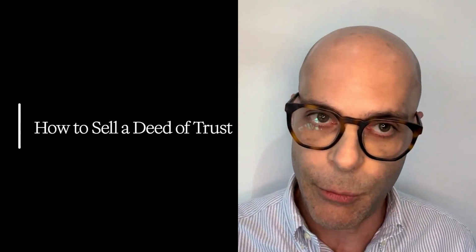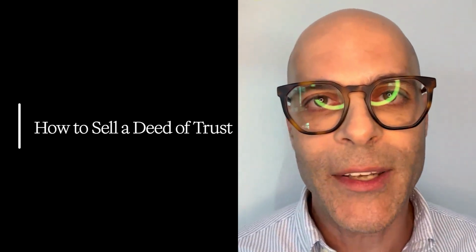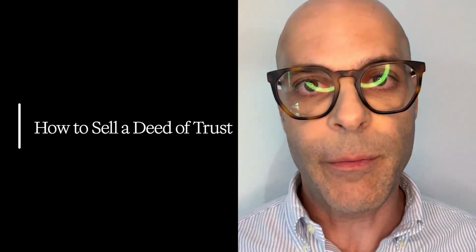So that being said, a deed of trust is actually a description of the security instrument, not necessarily the note. The more proper search term would be sell mortgage note or selling a mortgage note, because we buy notes in all 50 states, including deeds of trust states. But just to stick to the point, what do you need? How do you sell? And what's the process of selling a deed of trust? This is the big one, right?